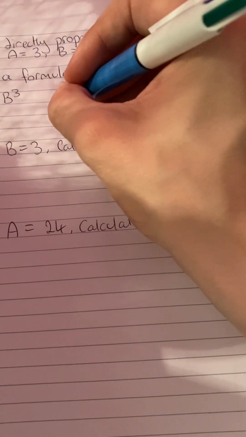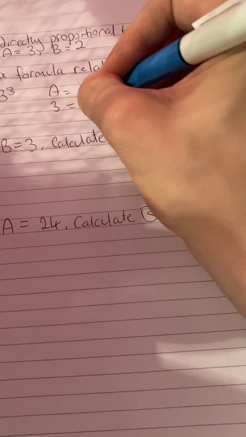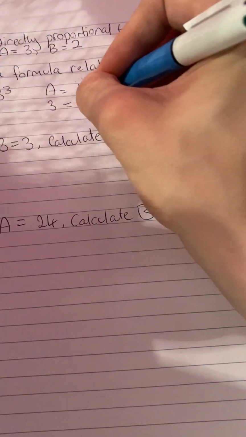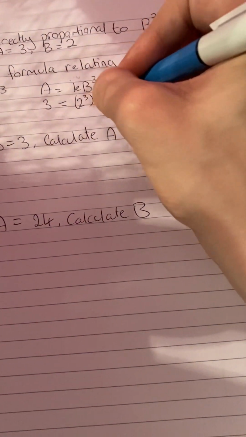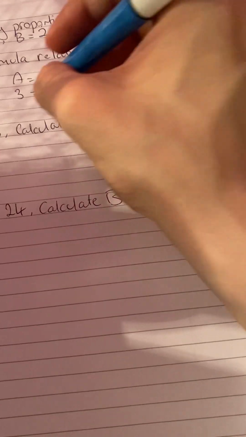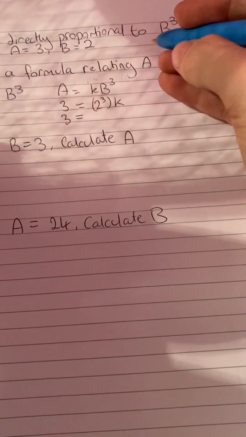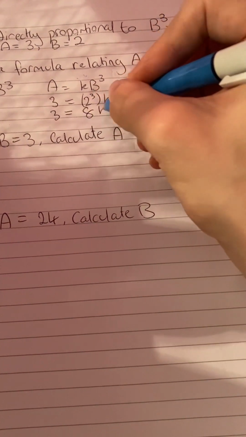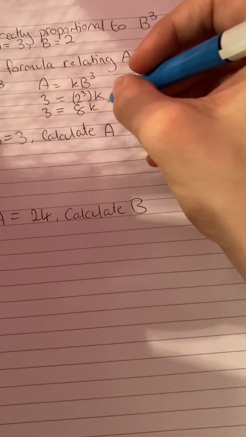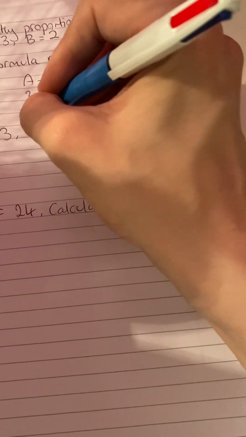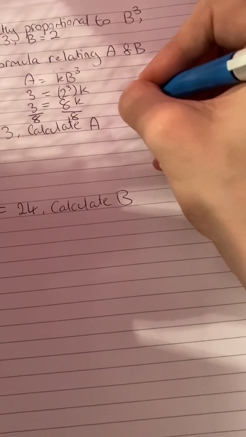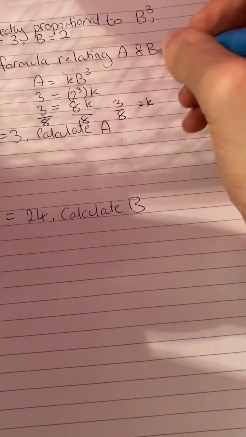So let's put these values in and find our value of K. A is 3, B is 2, so 2 cubed times K. From this we get that 3 is equal to 8K. And then dividing both sides by 8, we get that K is equal to 3 over 8.